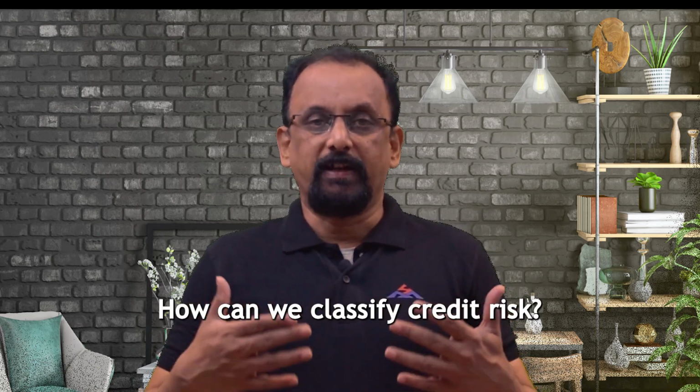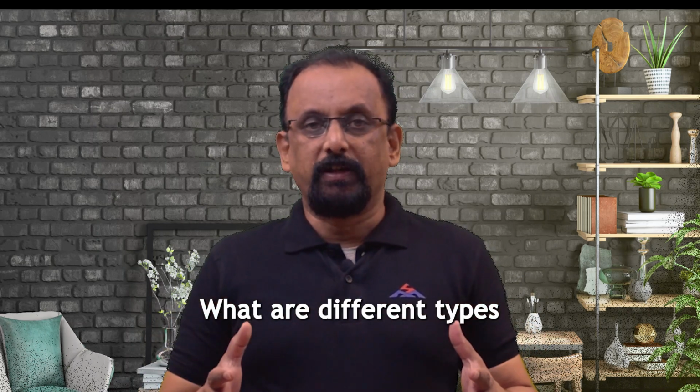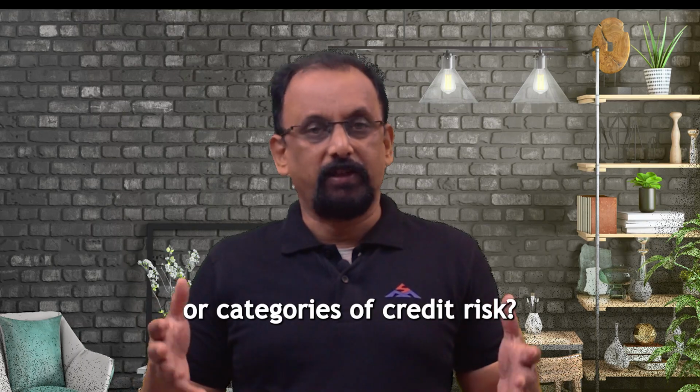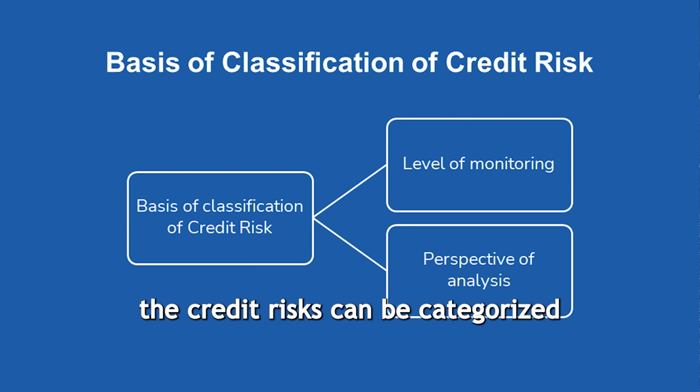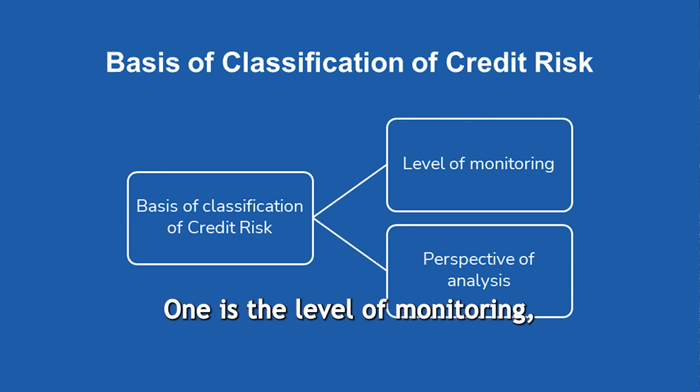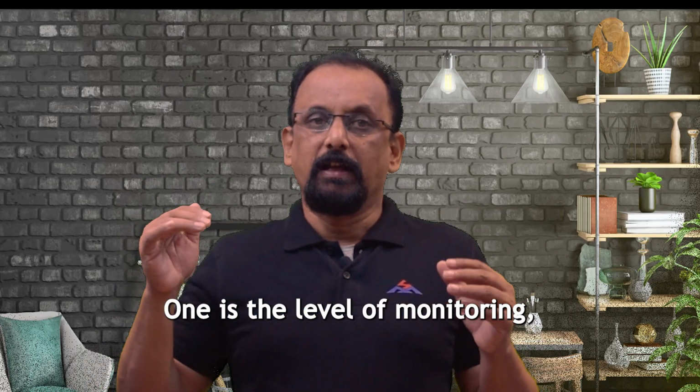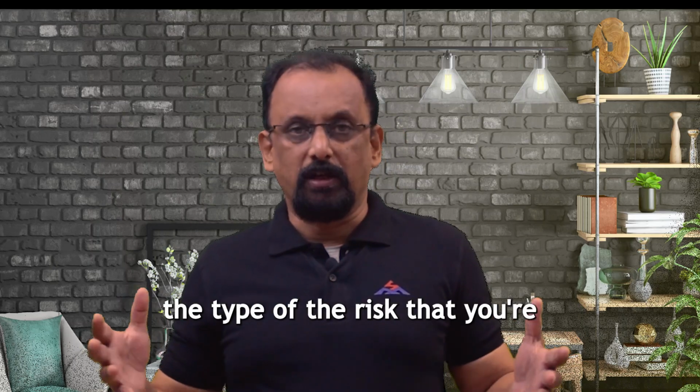How can we classify credit risk? What are the different types of credit risk, or categories of credit risk? Broadly speaking, credit risk can be categorized using two criteria. One is the level of monitoring, and the second is the type of risk that you are looking at.